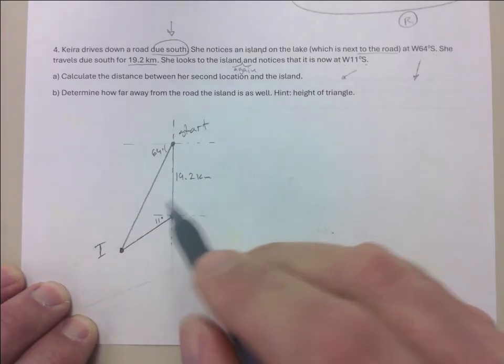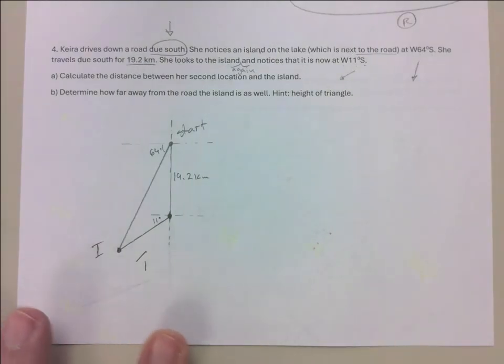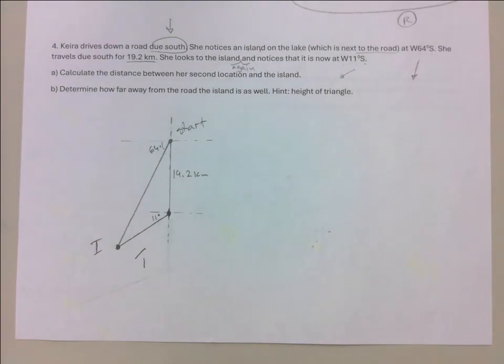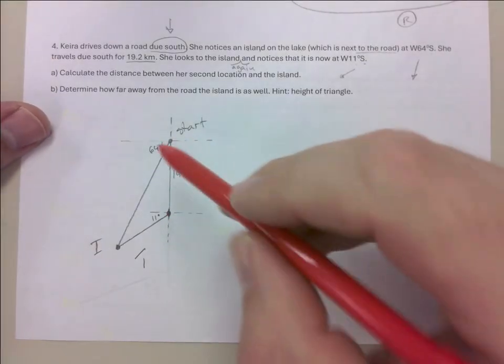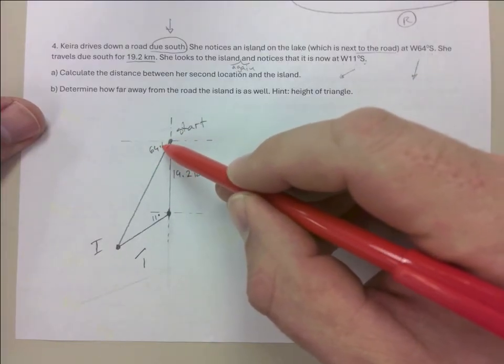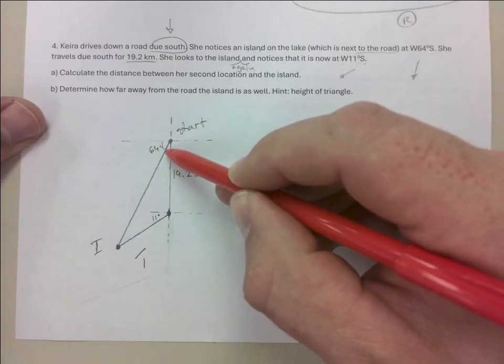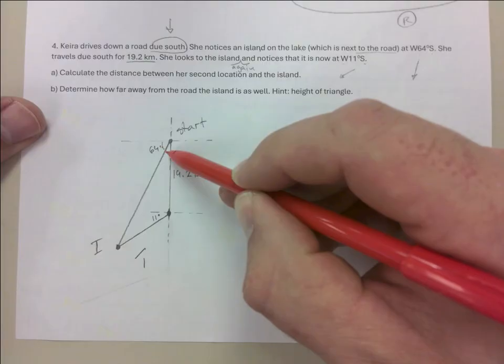If you have this diagram, you get 1 mark. And now let's find some more angles. I'm curious to see how you would do this part. What can I do here? At this point here, I've got the 64. What should I do with the 64? Can I find this angle here?